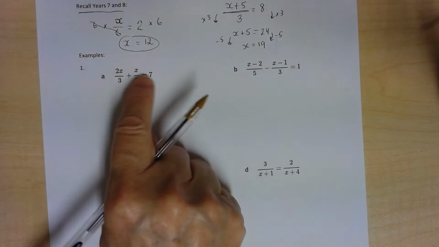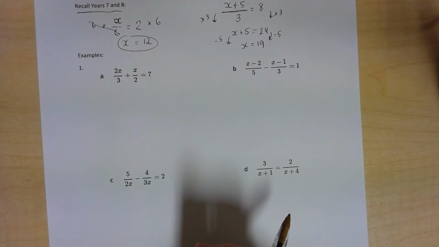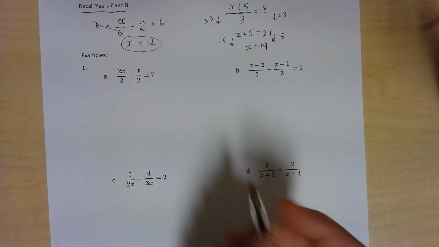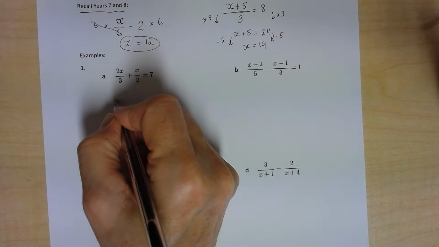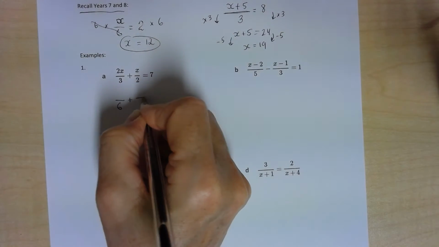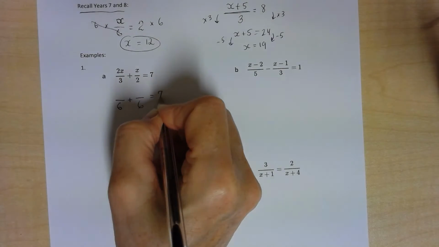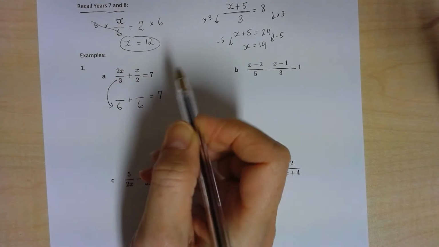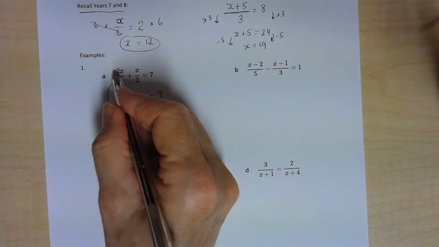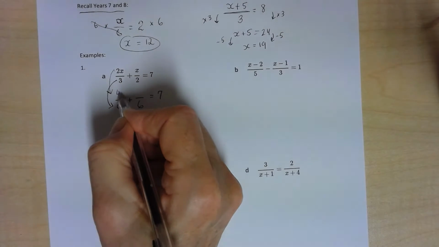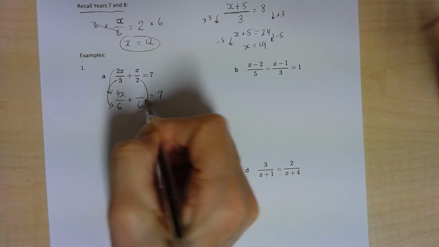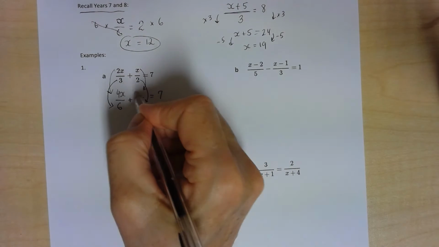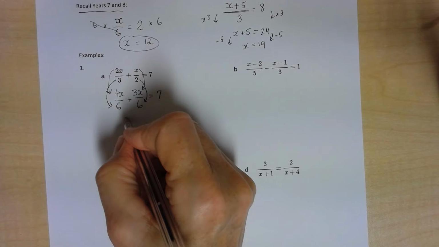So when we look at this, we might want to find a common denominator. And the common denominator of these two is 6. I can leave the 7 over there. And I'd say, okay, what did I do to the 3 to get the 6? I multiplied by 2, so I have to multiply the top by 2. And what did I do to the 2 to get the 6? I multiplied by 3, so I'll have to multiply the top by 3. And then I can add the tops.